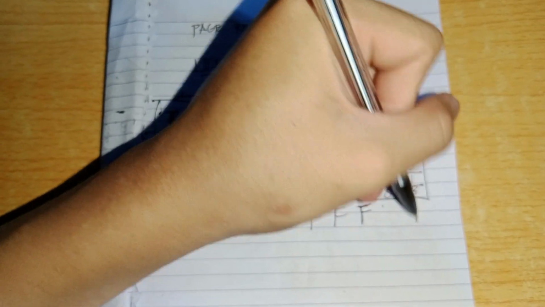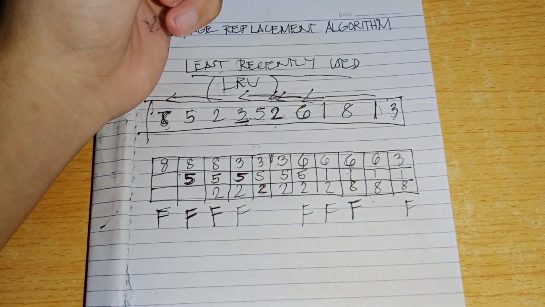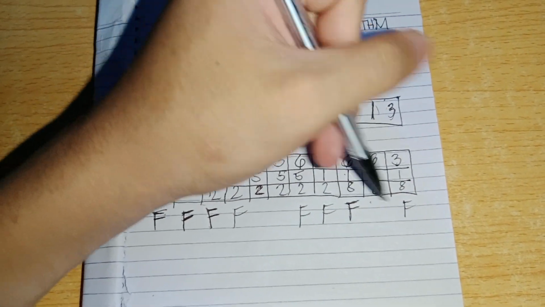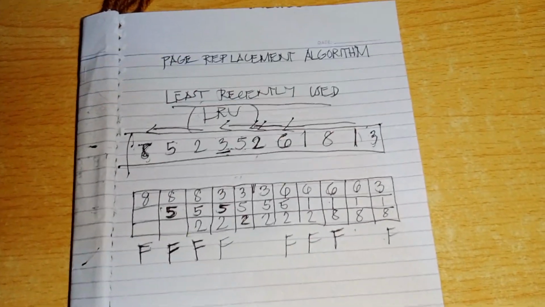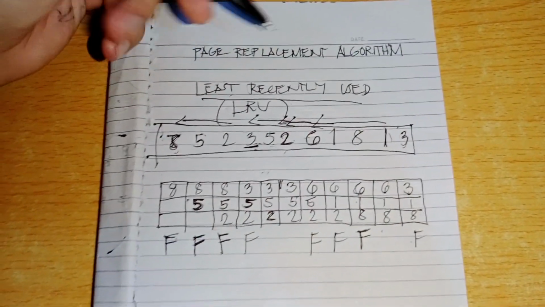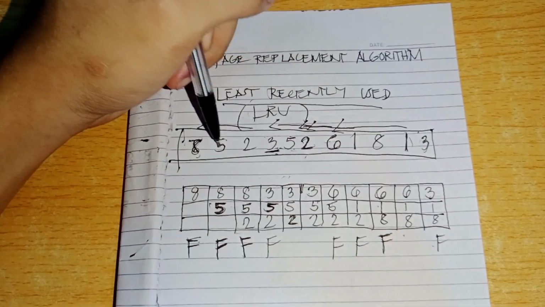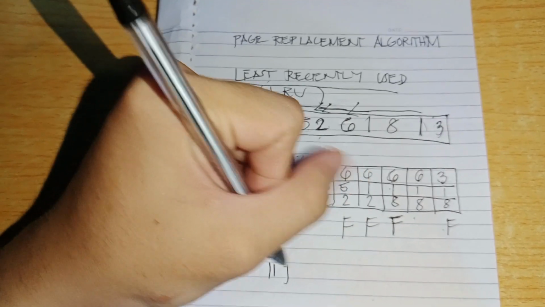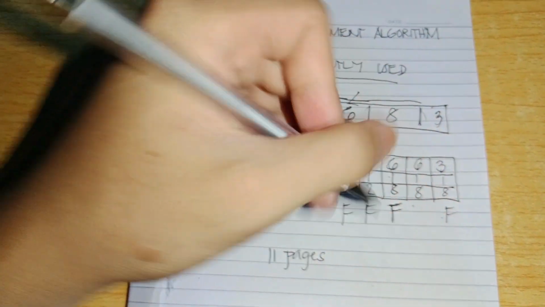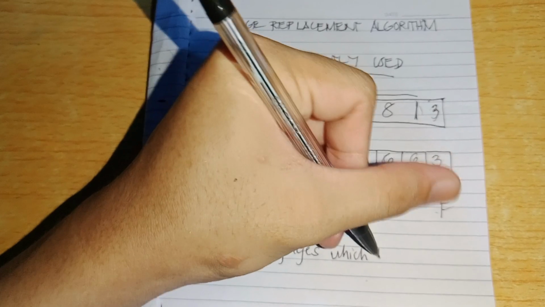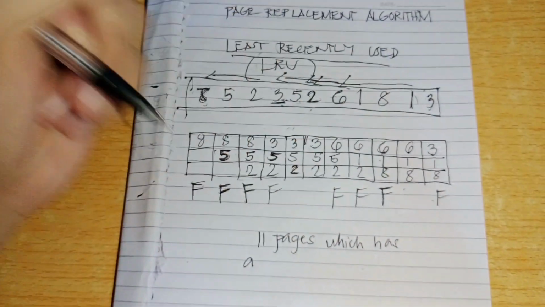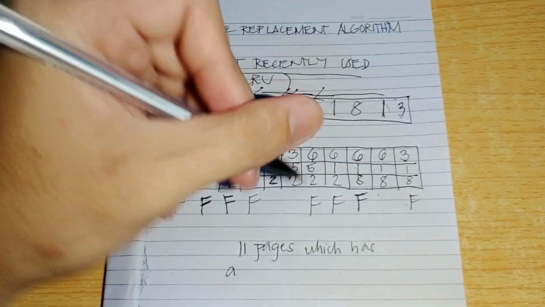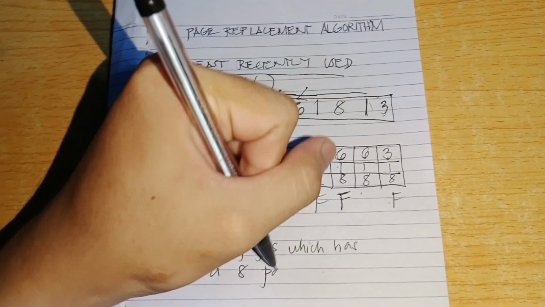And lastly, since we encoded, as I said earlier, a new value, we have to put a page fault. So again, in summary, we have a total of 11 pages, which has 8 page faults.